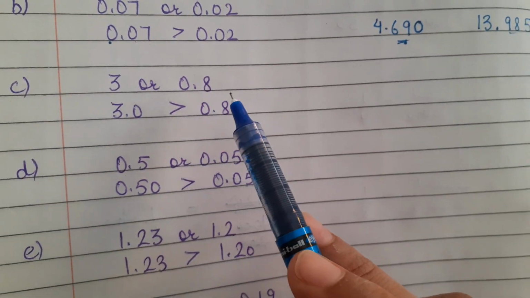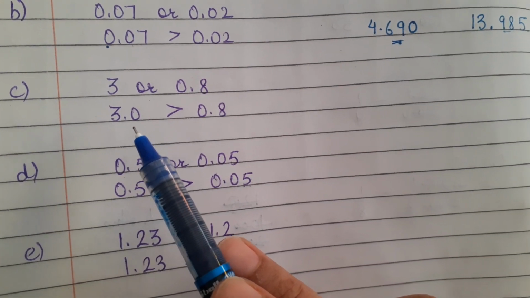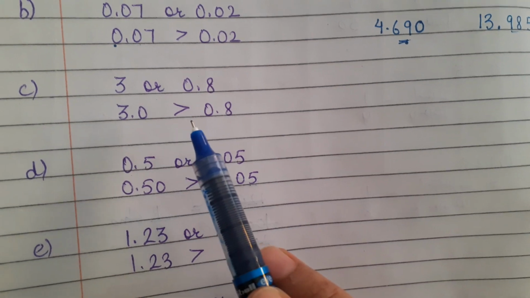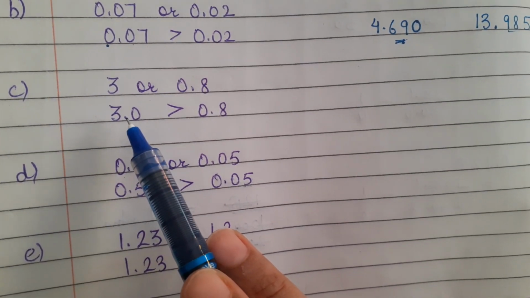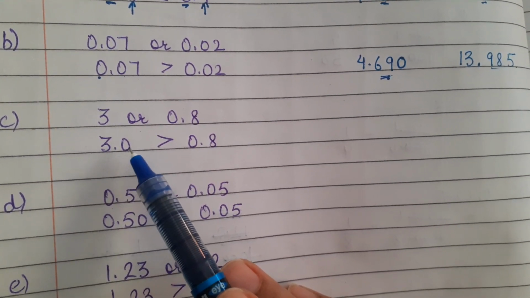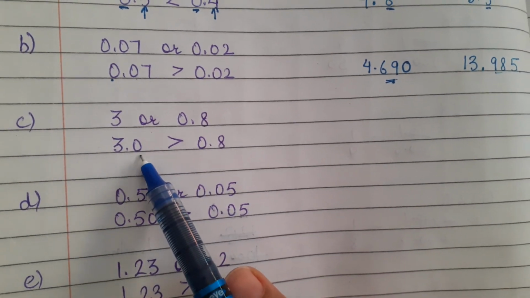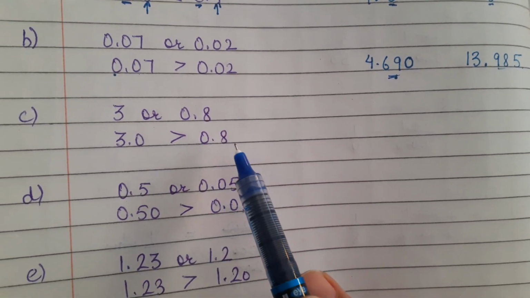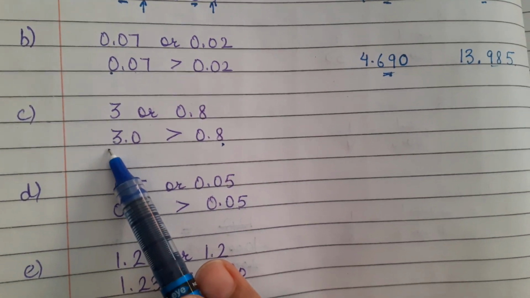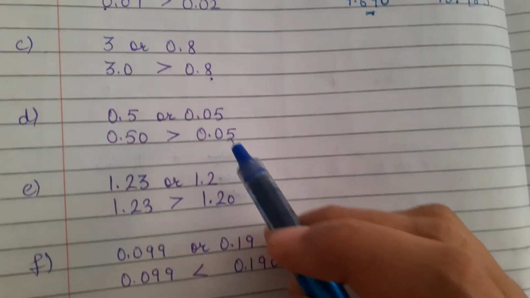Now 3 or 0.8. Here this 3 has no decimal part, so we have to make it. We have to make these two numbers like decimals. So I'll make the decimal part myself. I will put a decimal and a 0 for making it a like decimal. Now here we have 1 digit in the decimal part, here again we have 1 digit. Now compare first the whole part. Here it is 3, here it is 0. So 3 is greater, so 3.0 is greater than 0.8.